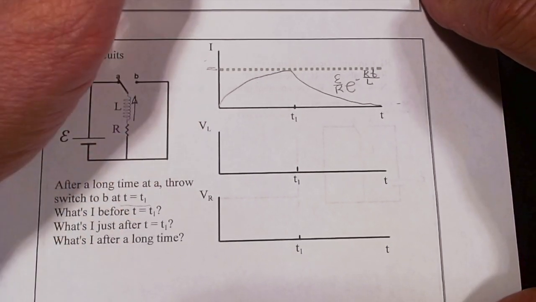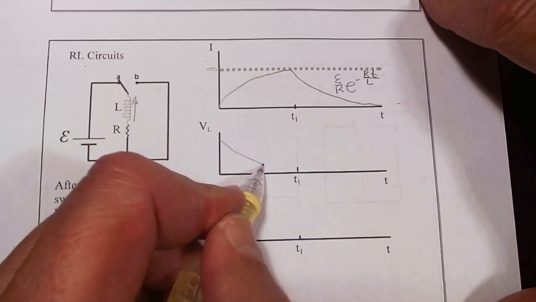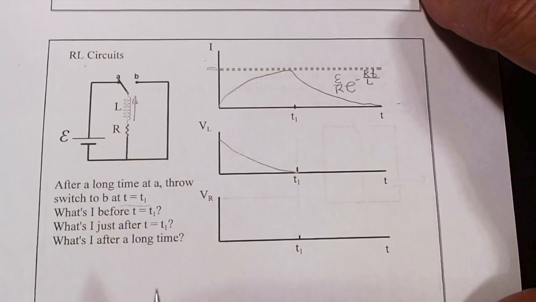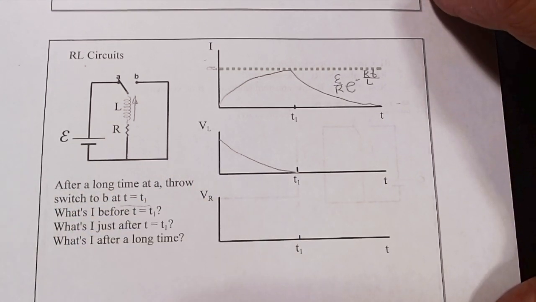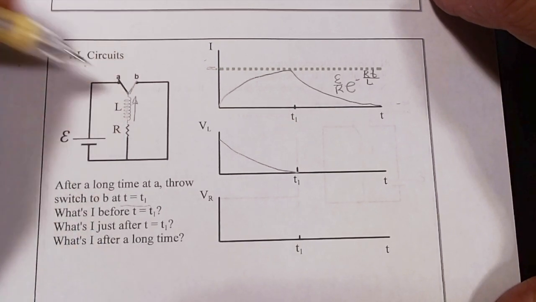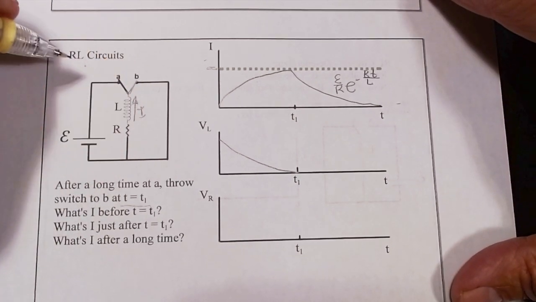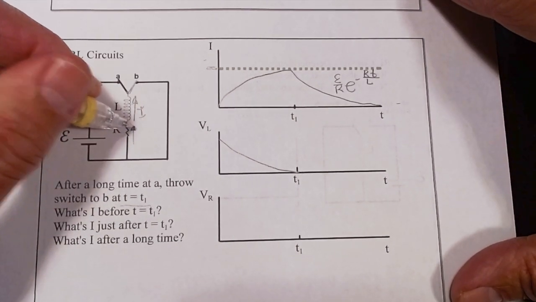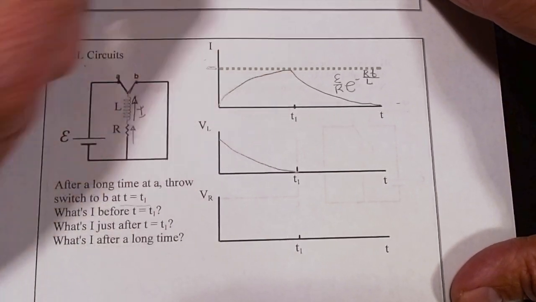Now VL, and let's copy it from above, when you charged it, VL eventually went down. That's a terrible drawing, but it asymptotically approaches 0. When you throw that switch over there, let's talk about what happens. This current continues. So whatever the current was just before has to be the current just after. It's still a high current.